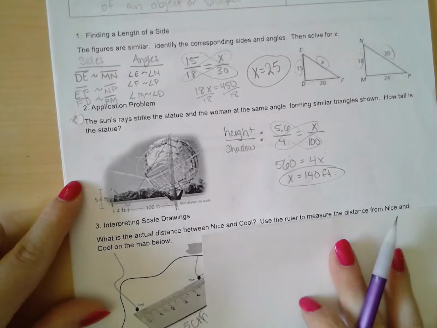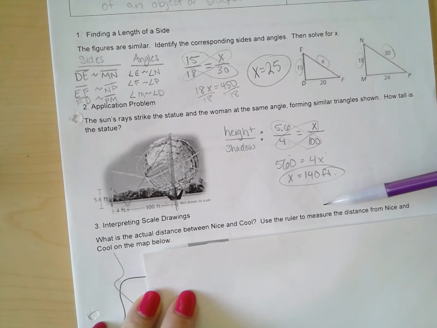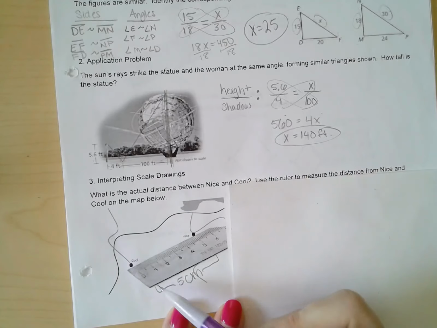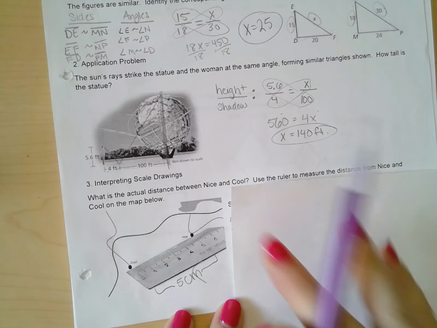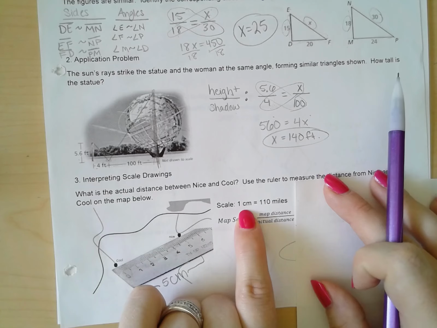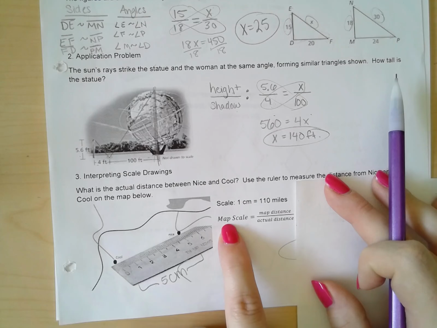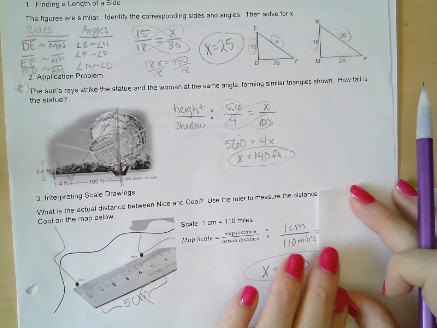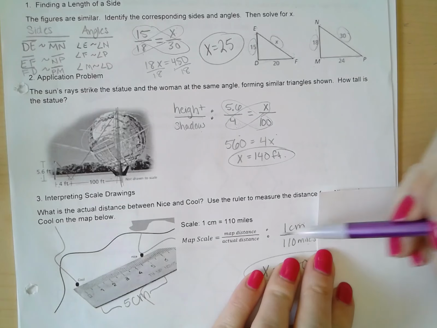So, number 3. What is the actual distance between nice and cool? Use the ruler to measure the distance between nice and cool on the map below. So they already have this map and the ruler on top, and you can see that it is 5 centimeters from nice to cool. Okay? Now they tell you some information down here that 1 centimeter on the ruler is actually 110 miles if you were to drive it. So to do a map scale, it's always the map distance over the actual distance.